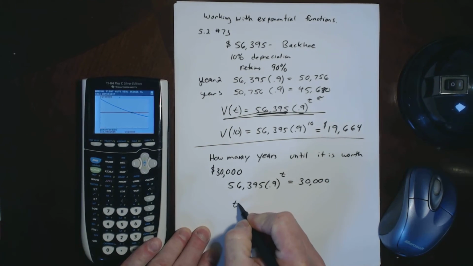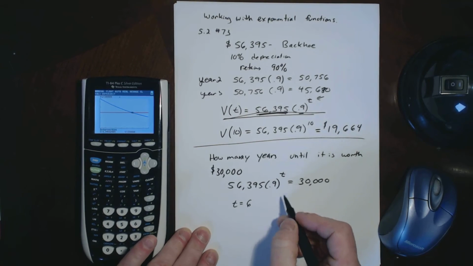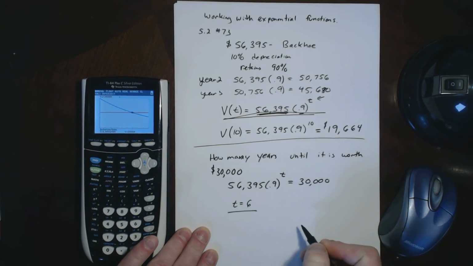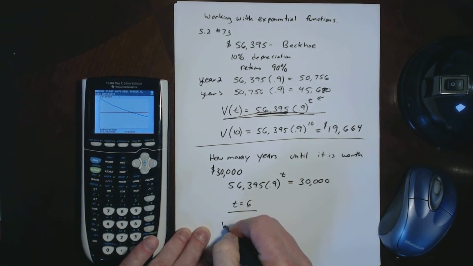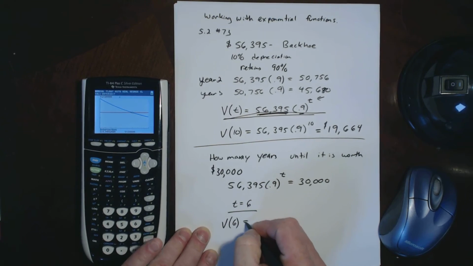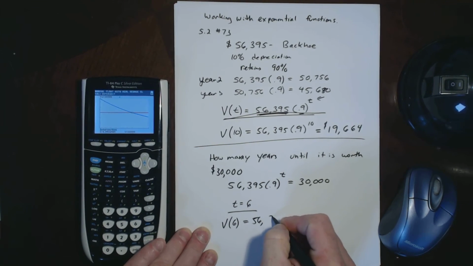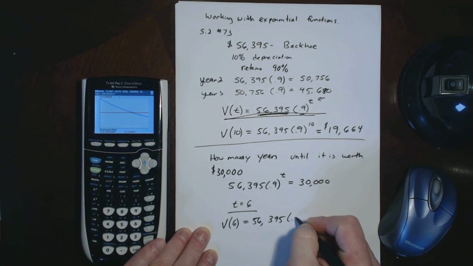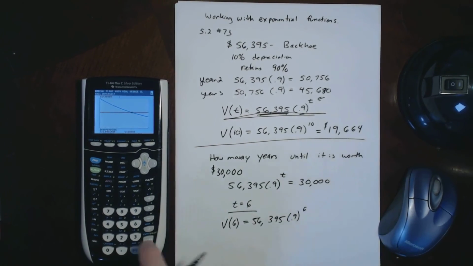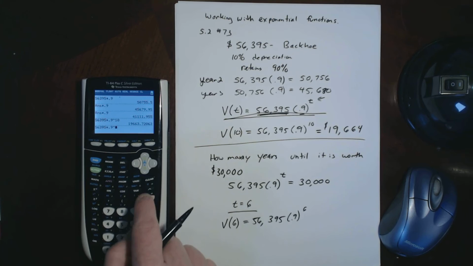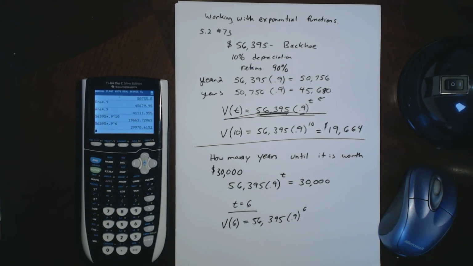So when t is equal to 6, that's when we have our answer. So I can check that. Say v of 6 is equal to 56,395 times 0.9 to the 6. Let's go ahead and check our answer. 56,395 times 0.9 to the 6. And that gives me, well, within $30 of 30,000.